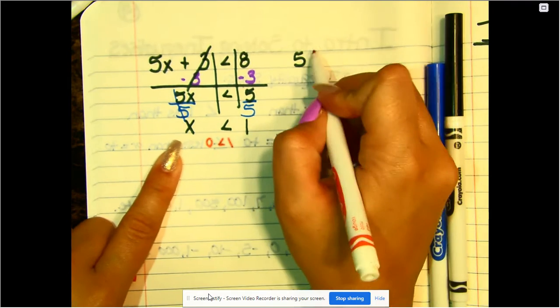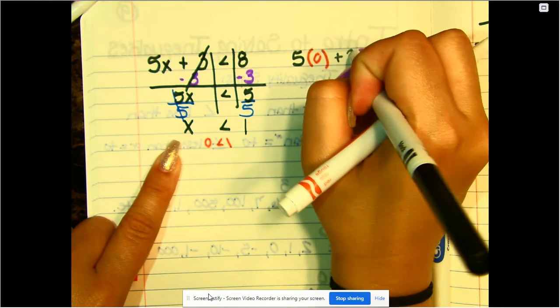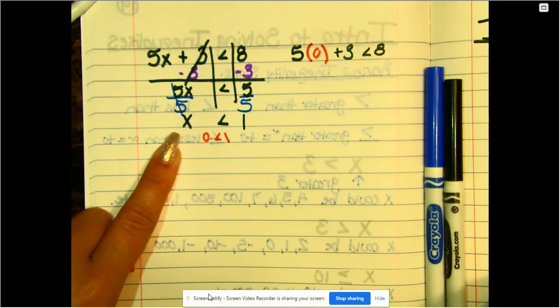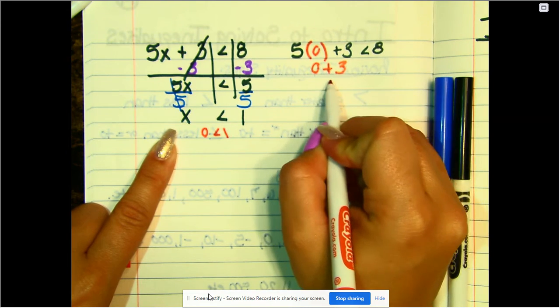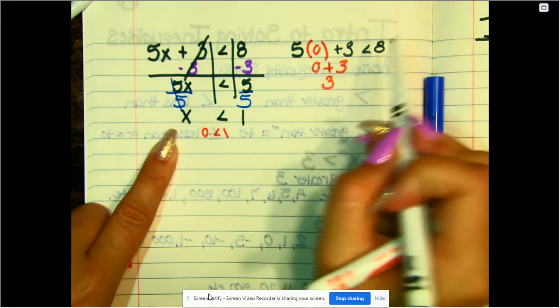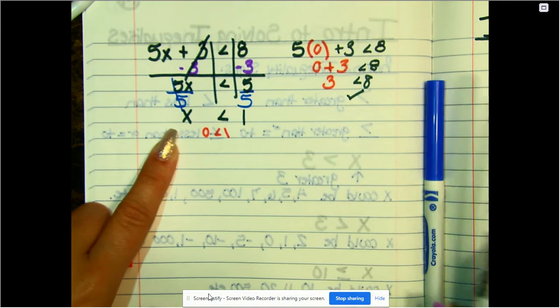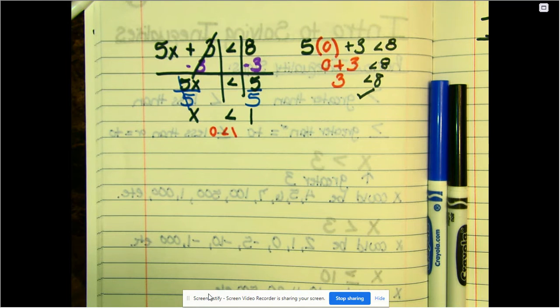So let's say that x is 0. We need to make sure that this inequality is true. 5 times 0 is 0, plus 3, that number is 3. Is 3 less than 8? It is. So as you can see, you have multiple things that x could be whenever you're solving inequalities.